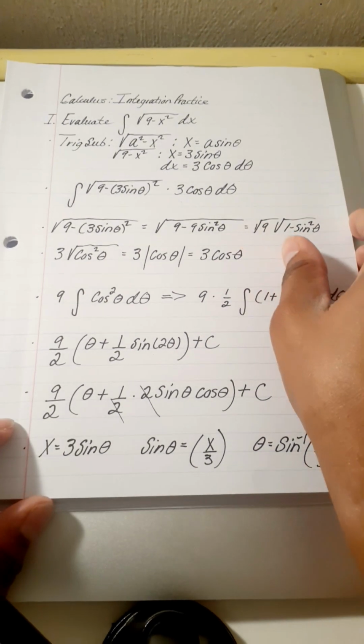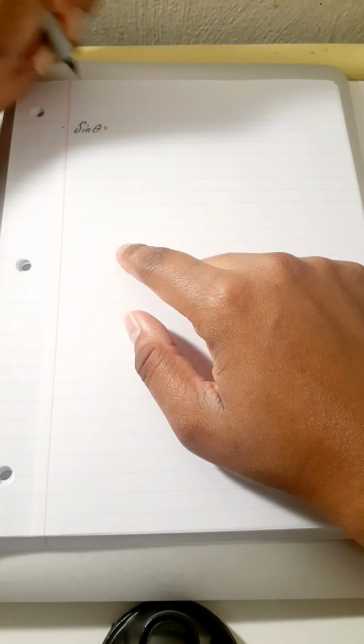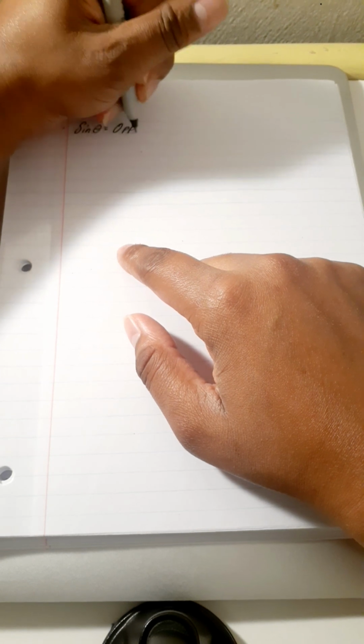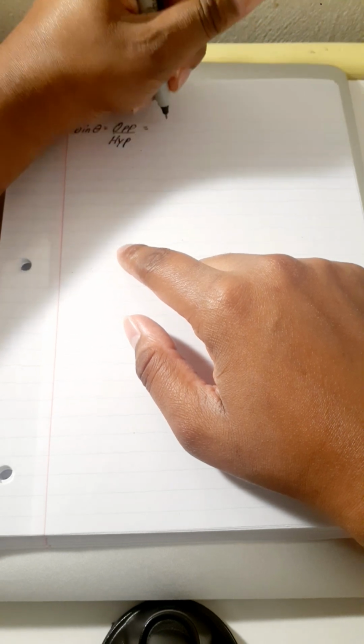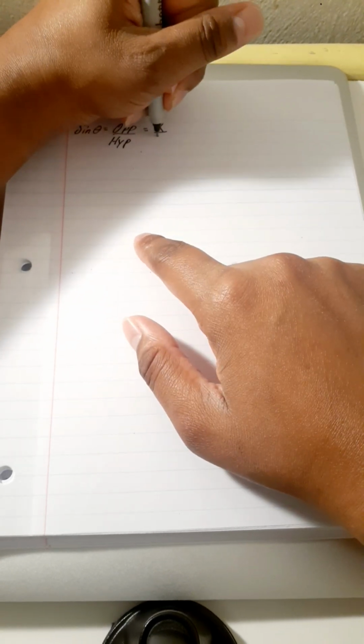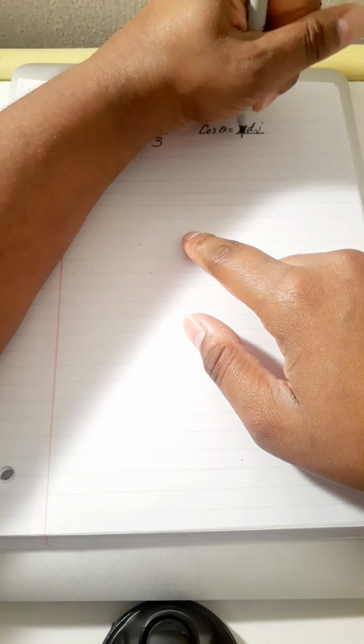Now, let's continue. Now we know that we need sine theta. So hopefully you guys remember SOHCAHTOA. Remember, sine is opposite over hypotenuse. And when we solved for sine theta already, we got that it was x over 3, which means that the opposite side is x, the hypotenuse is 3. But don't forget that we need cosine theta as well. Remember, cosine theta is adjacent over hypotenuse.